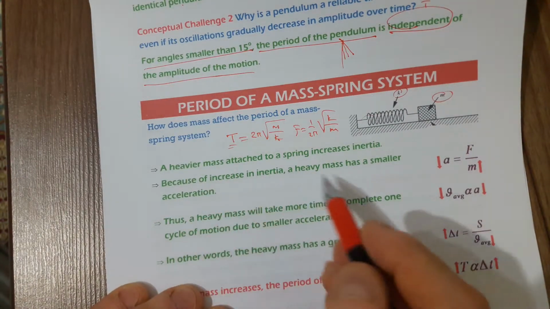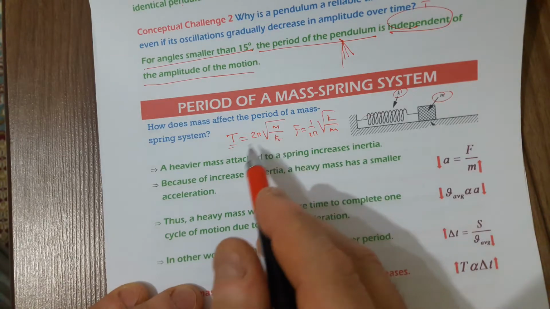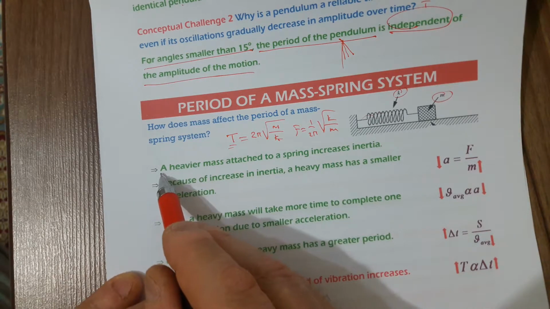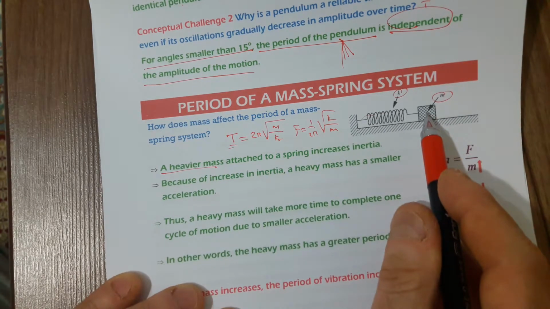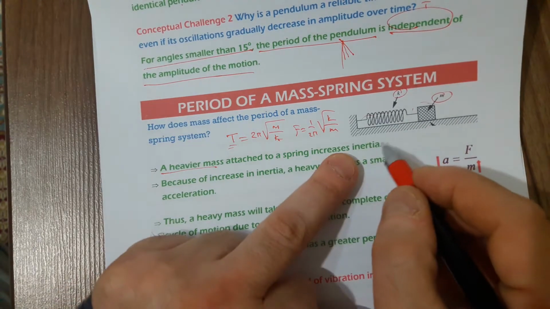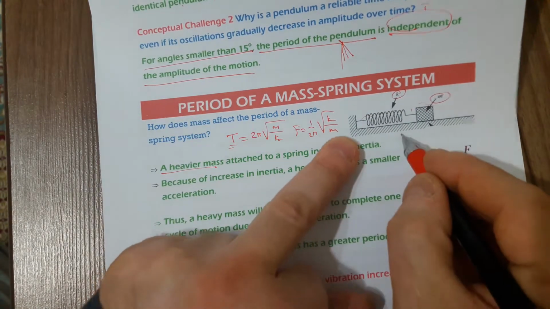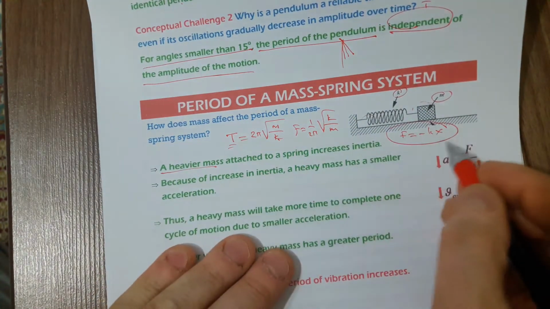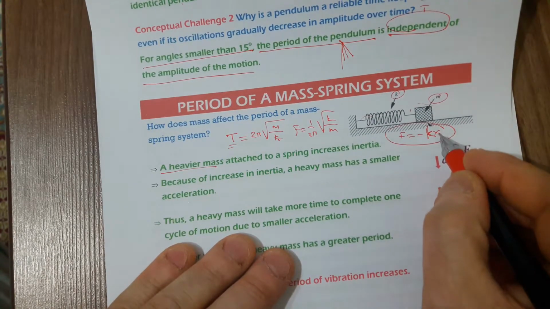First, let's take the mass. How does mass determine or affect the period of the simple mass-spring system? Assume that a heavy object is connected to the spring. Remember, the restoring force F is equal to minus k times x. As you see, the restoring force is independent of the mass. The restoring force only depends on k and x.